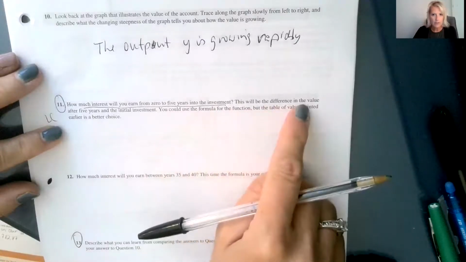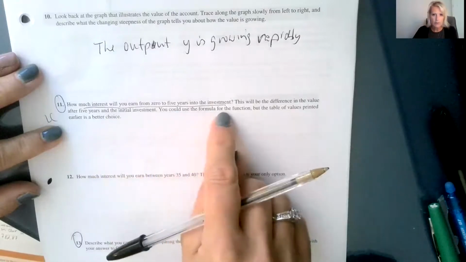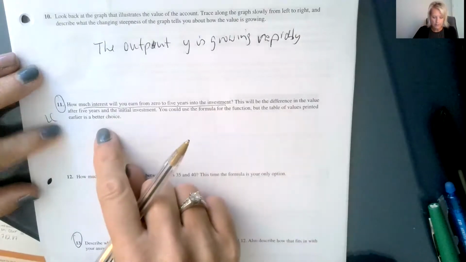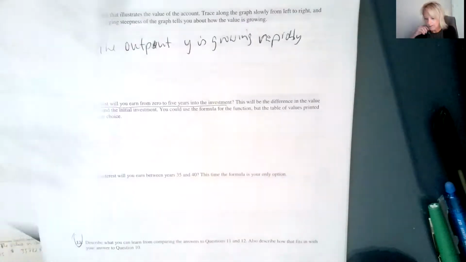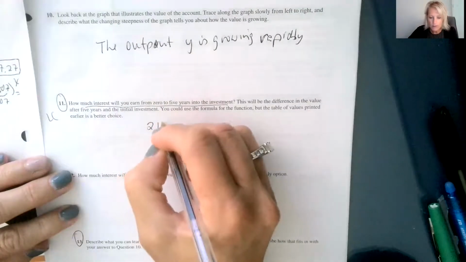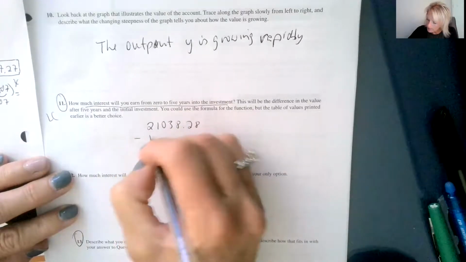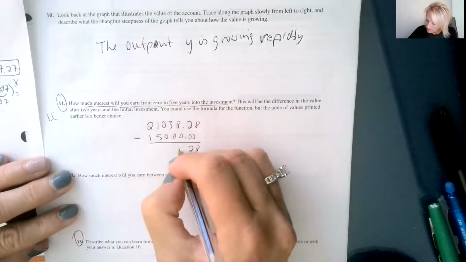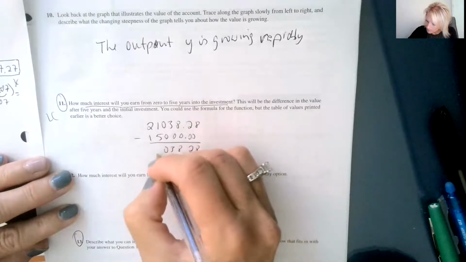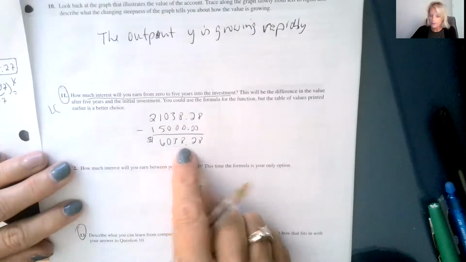This will be the difference in the value after 5 years and the initial investment. You could use the formula for the function, but the table of values printed earlier is a better choice. So we had year 5, so $21,038.28 minus the 15,000. So $6,038.28.